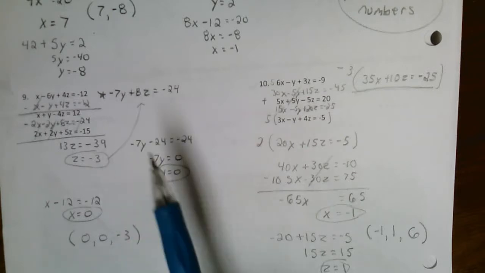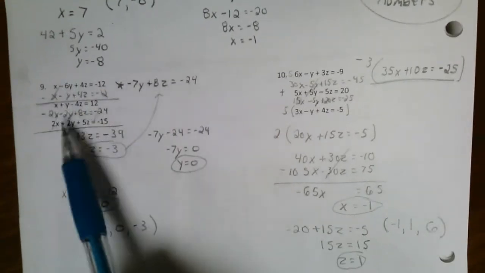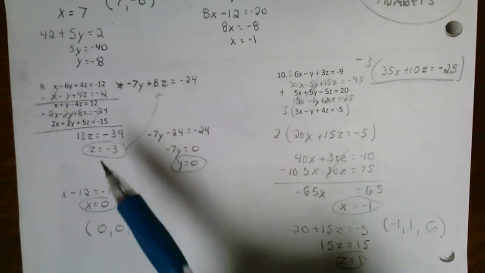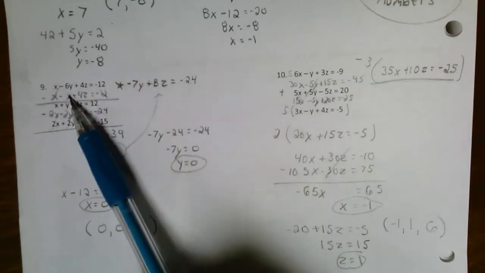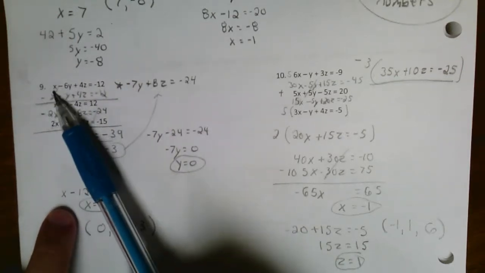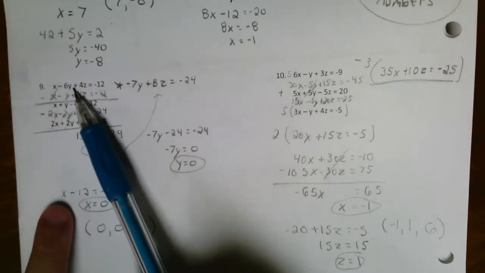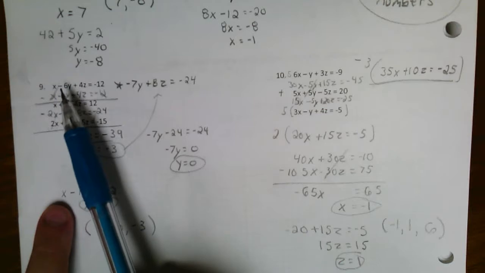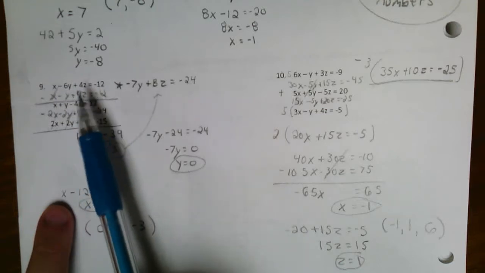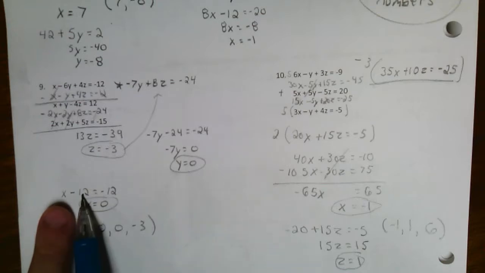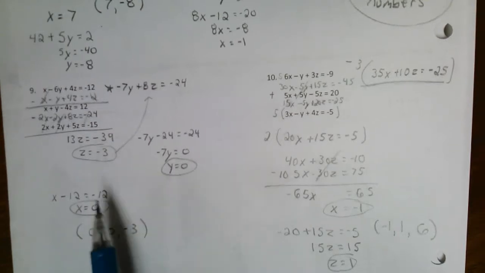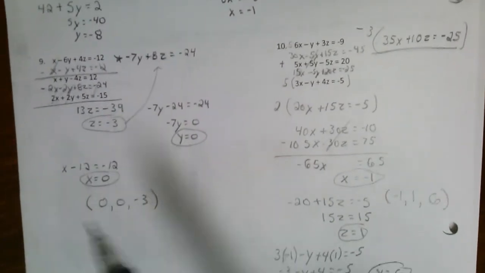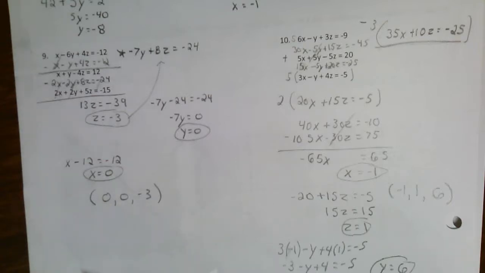Once you have your z and you have your y, now you can go back up to any of these problems and solve for your final answer. So I believe that I went for this one, the first one. So I have x, okay, well I'm solving for x, minus 6y, but remember y is 0, so that pretty much is just 0, plus 4z, but I do have z as negative 3, so that becomes negative 12, equals negative 12. Solve that all the way through, you get x equals 0. That's okay. I got x equals 0, y equals 0. Not the end of the world. They are values. And your final answer would be 0, 0, negative 3. So make sure that you are kind of writing those out.